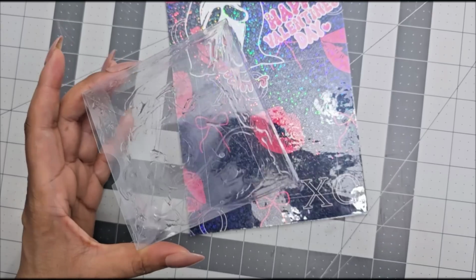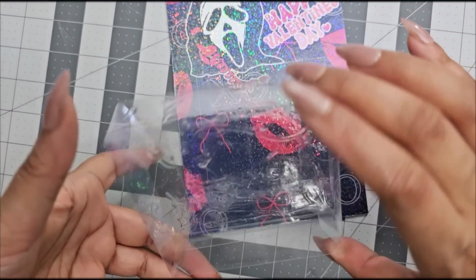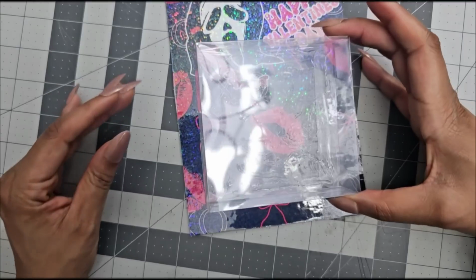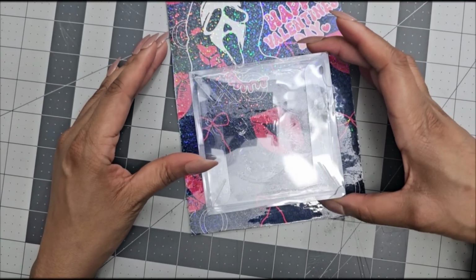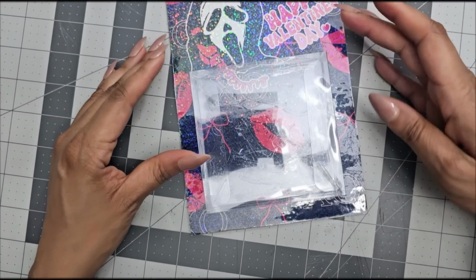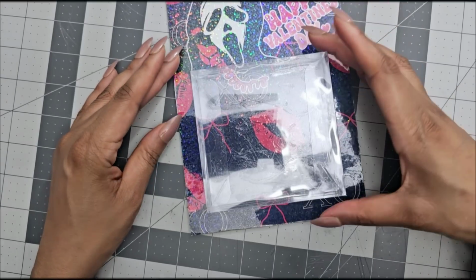You're going to go ahead and use any adhesive of your choice. I'm going to be using the 3-in-1 Beacons glue. You can also use double-sided tape, and you need to make sure that you align carefully that box with the line that we created when we designed.